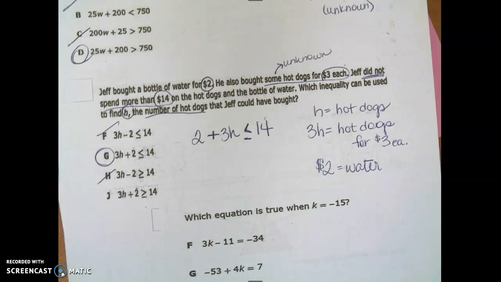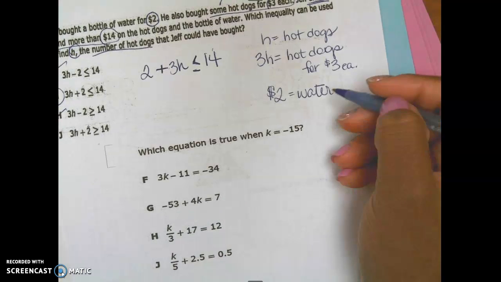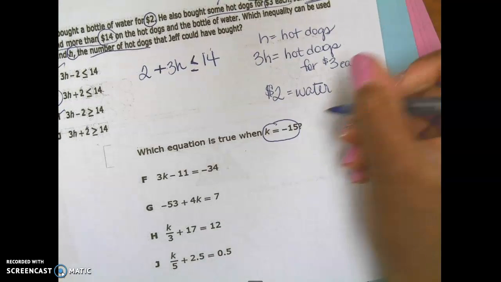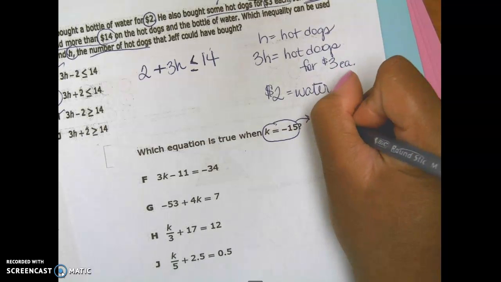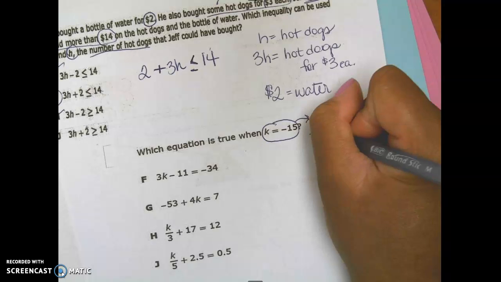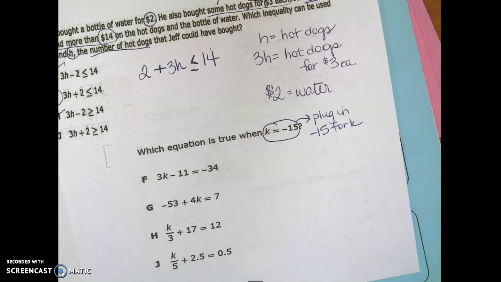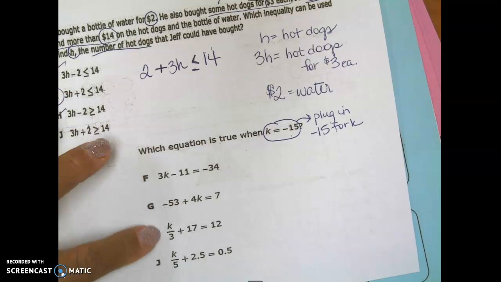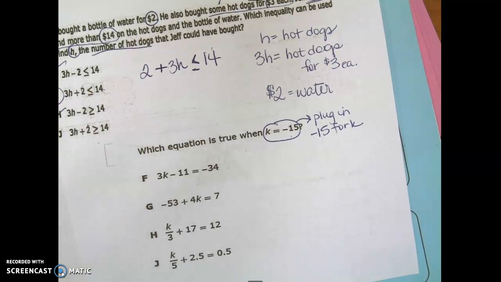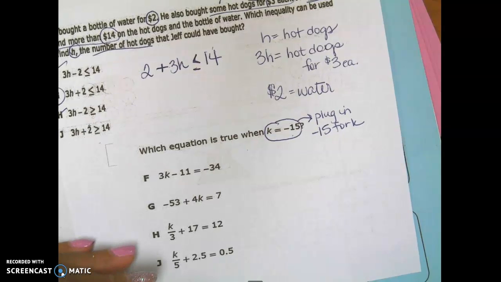All right. Down here, it says which equation is true when k equals negative 15. So this means I need to plug in negative 15 for k. That means I'm taking out k and putting in negative 15. Excuse me. I need to do that for each one so that I know which one will give me the correct answer. I can't just look at these and do them off the top of my head because I'm just in 7th grade and I don't quite understand how to do this fluidly. Now, Miss Starling as a teacher can do this in her head, but I really want you to show your work on these.